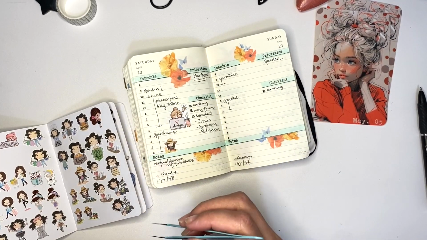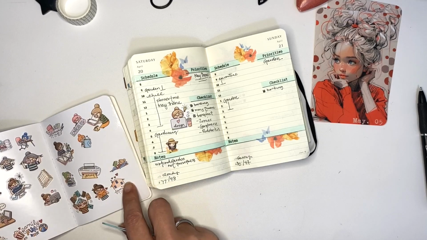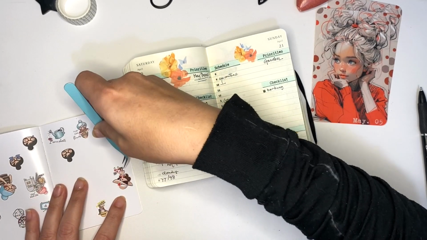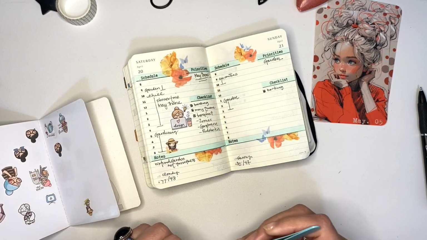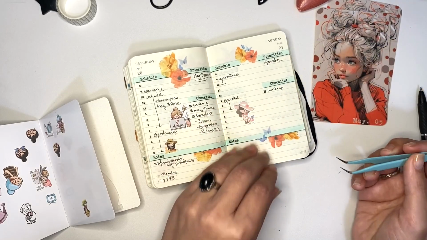Garden, another gardening. I have a bunch over here. I just need to see what. Here's a cute little gardening girl. I think this is the last one that I have of my garden girl, of this particular girl.